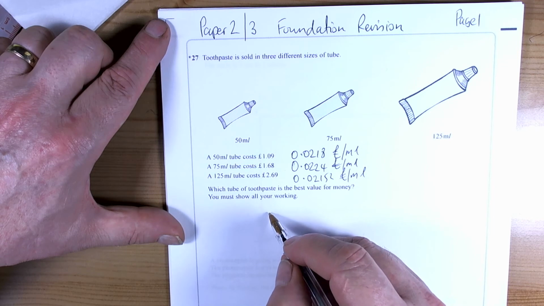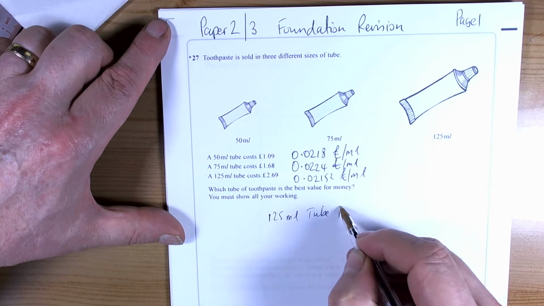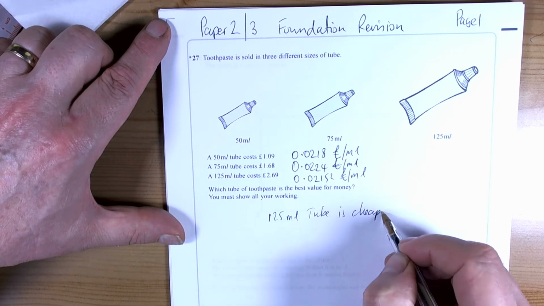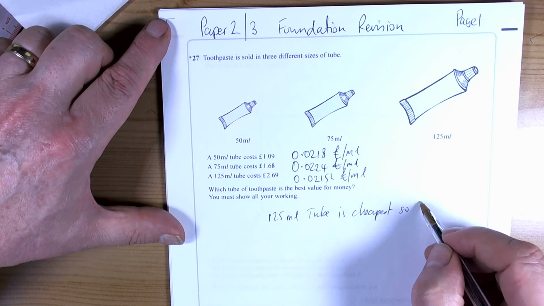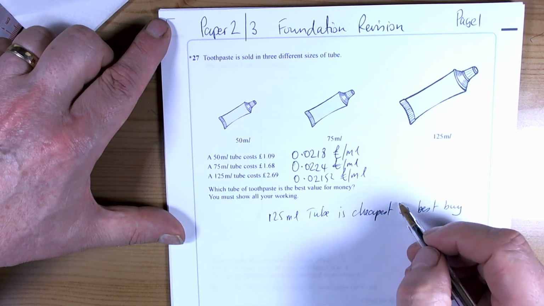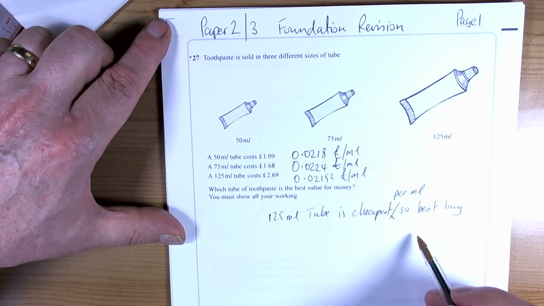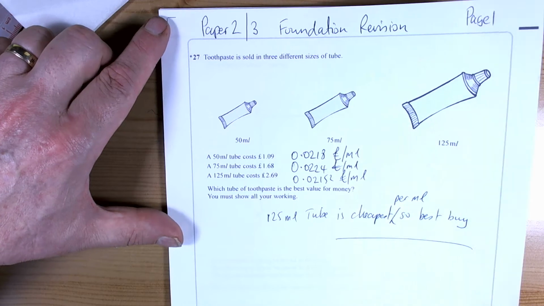So basically we're going to conclude 125 millilitre tube is cheapest, so best buy. Okay, you might want to put in there cheapest per millilitre just to confirm what's going on. So that's that question sorted.